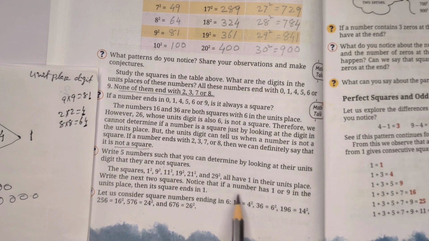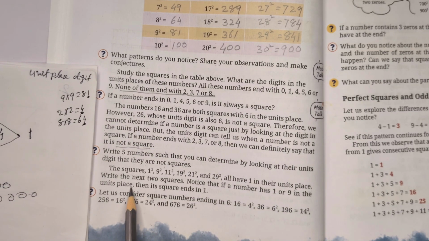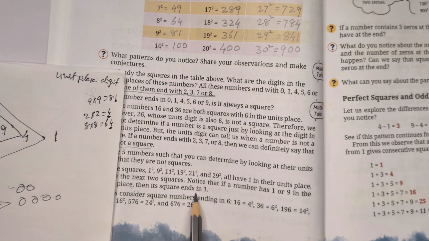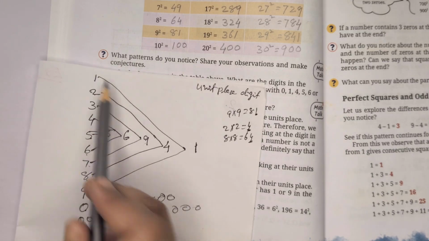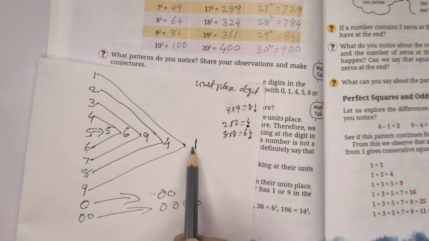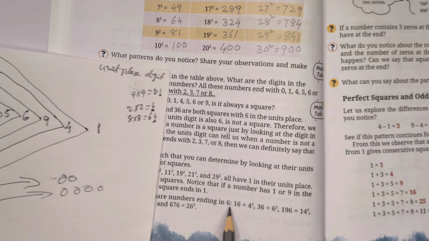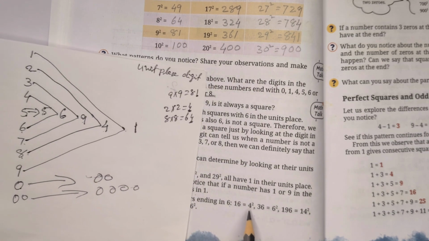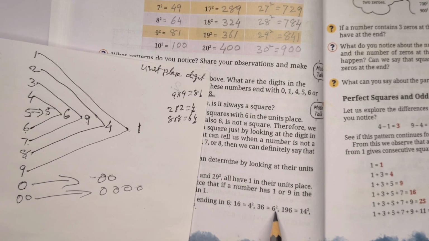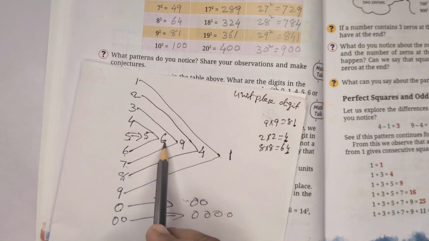You can see here, if any number has 1 or 9 in the unit place, then the square ends with 1. Similarly, some examples are given. Ends with 6, that means 4 and 6.